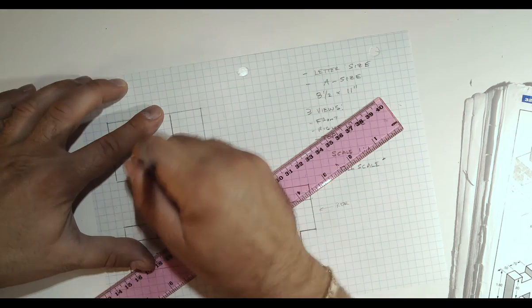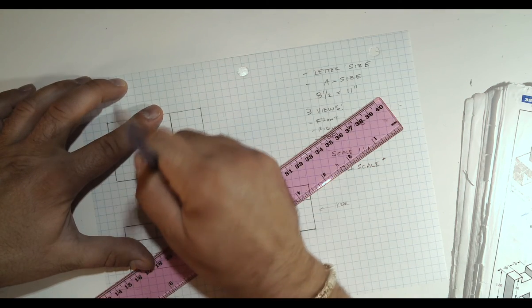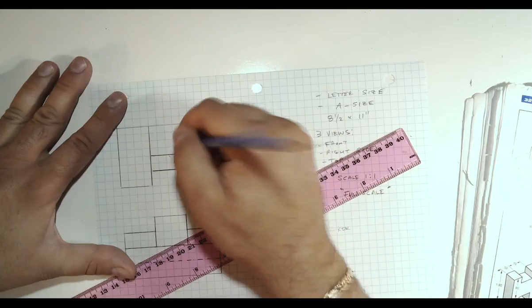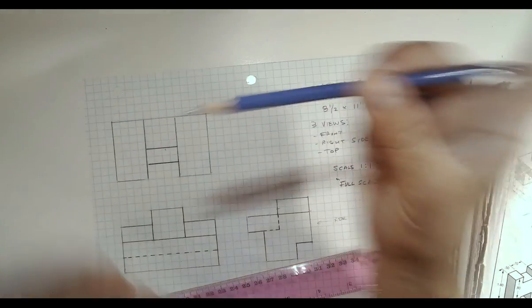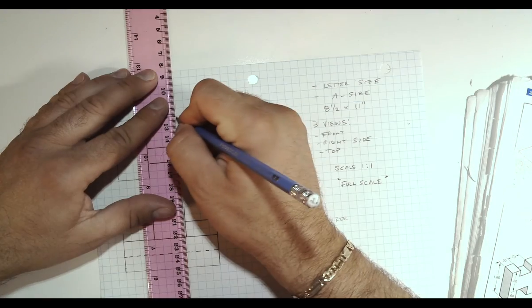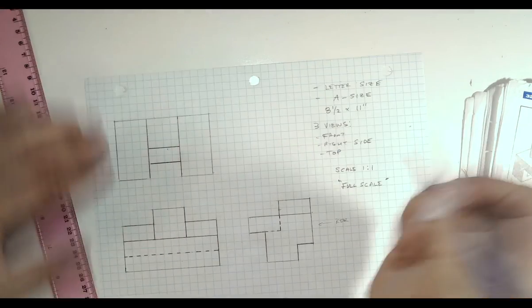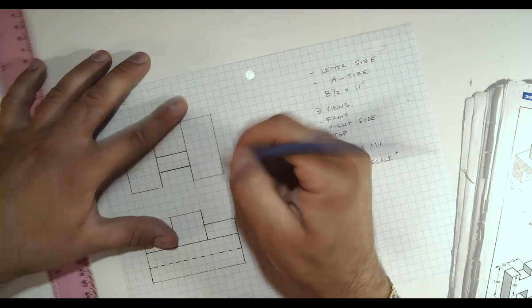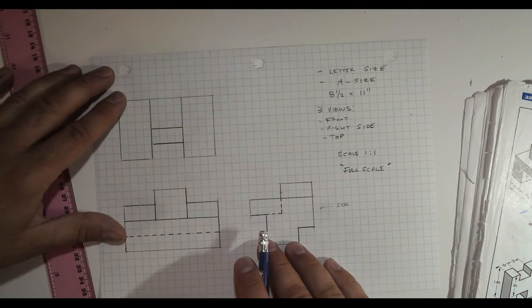And then I remove the construction lines and clean up my lines. Okay. Try to make them terminate nicely. Get rid of any unwanted marks on it.